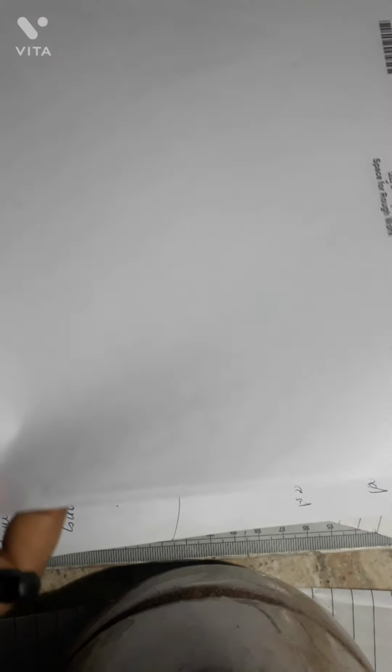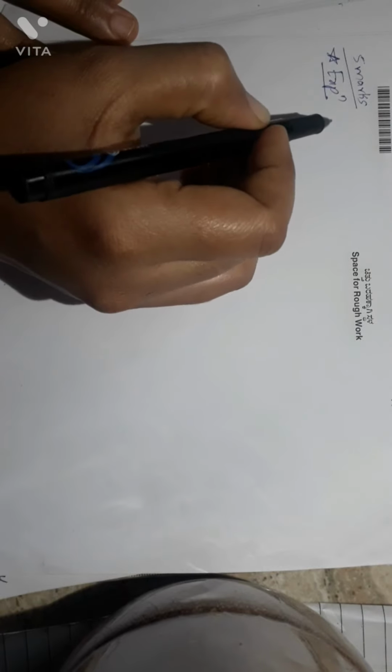Now we'll discuss the expression for electric intensity at a point due to an infinitely long straight wire. This derivation is for 5 marks, and you're going to get it in the theory question paper.